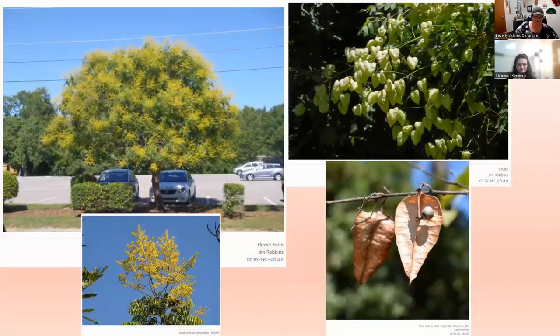This is the golden rain tree. It grows 30 to 40 feet in height. They have clusters of yellow blossoms and dark green compound leaves that turn yellow in fall. Their seed pods lend interest to lots of pollinators and probably mammals. They tolerate urban stress, but it's relatively short-lived. So this may not be a very good tree to choose unless you just want one for a little bit.